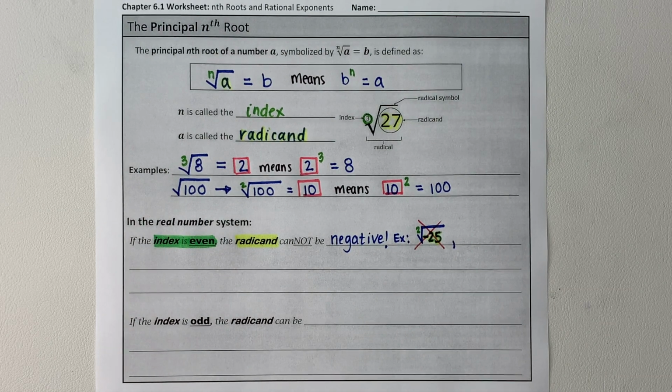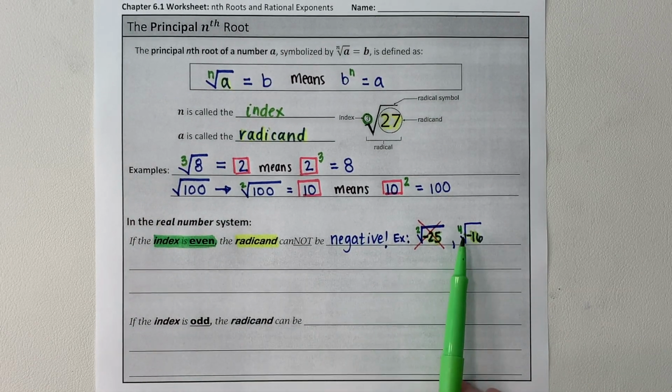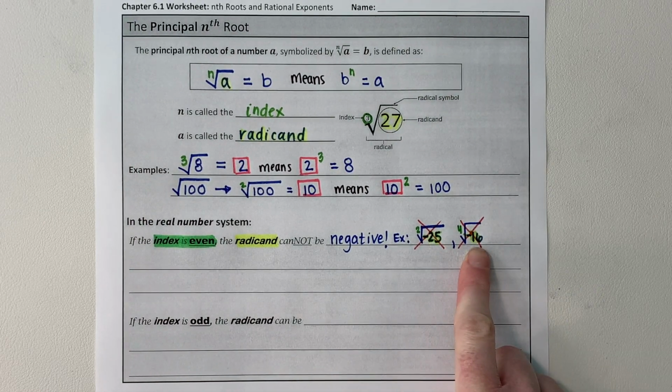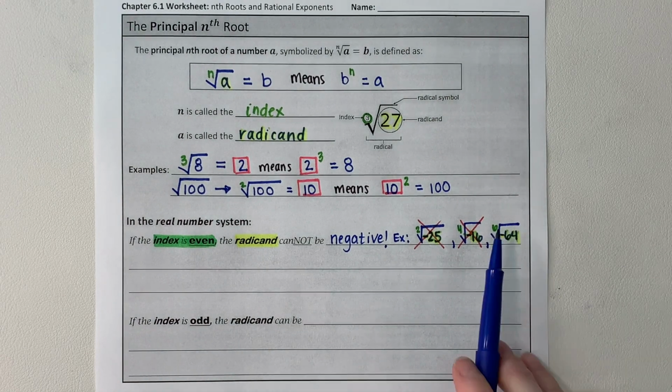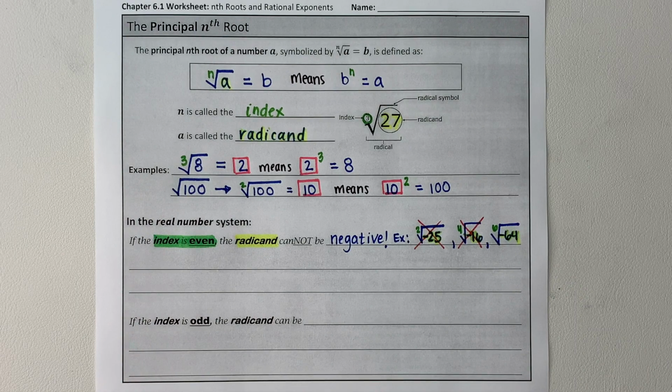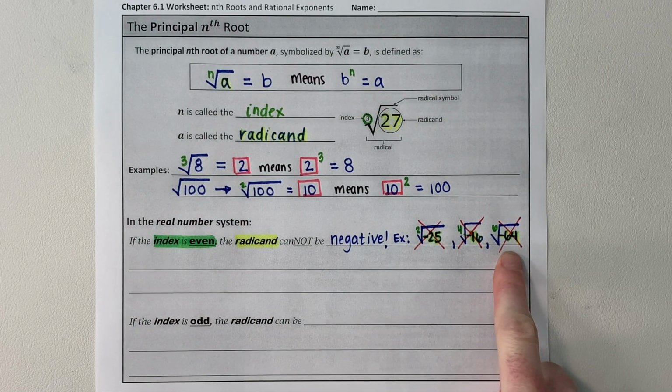Let's look at another example. Here, the index is even and we have a negative radicand. When that's the case, there is no solution in the real number system. Here's one last example. Again, here the index is even and the radicand is negative. When that's the case, there is no solution in the real number system.